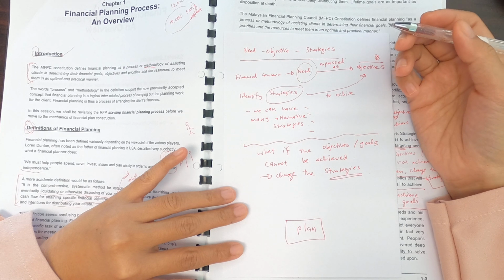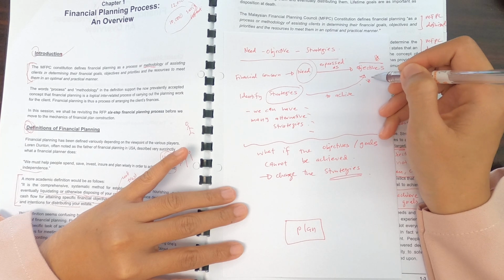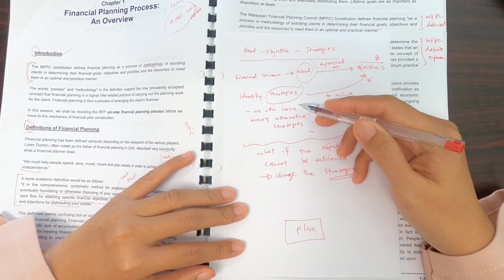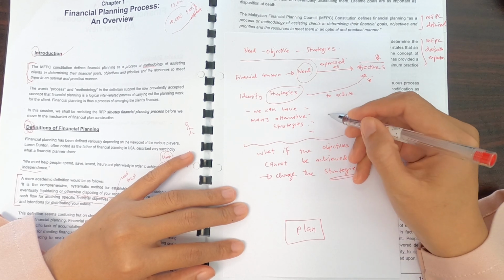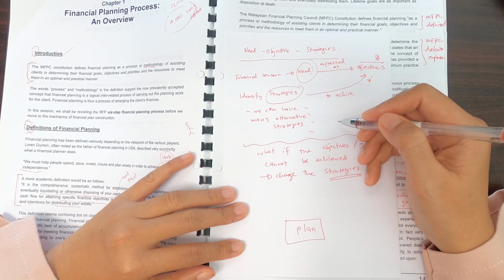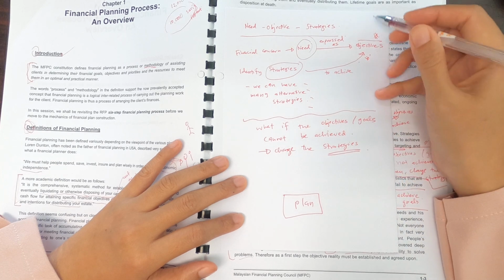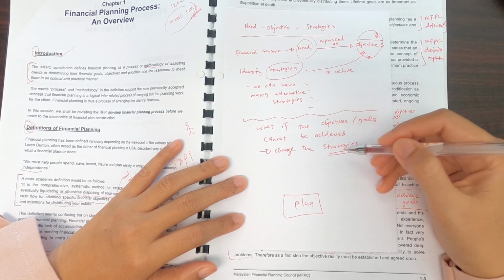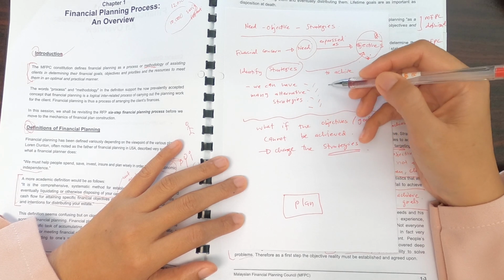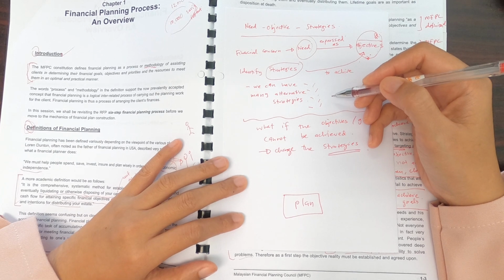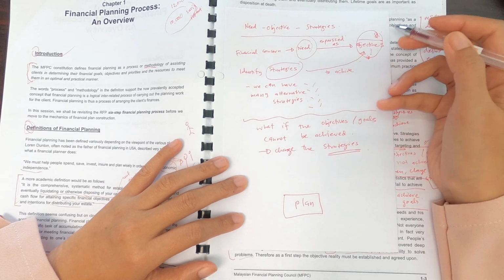Same goes for financial planning. You use these strategies to achieve the objective. You can have many strategies, and you can follow the strategies that you prefer. If one strategy does not work, then you have to change to another strategy. So what if the objective or goals cannot be achieved? Let's say you can't achieve this objective, then you should think about the strategies that you have made, and you should change or amend the strategies, or replace them with another strategy, for you to achieve the objective.